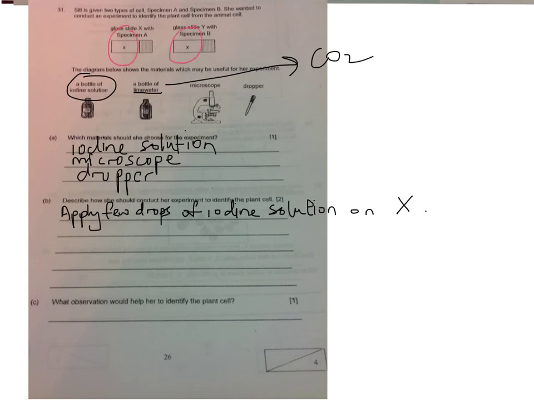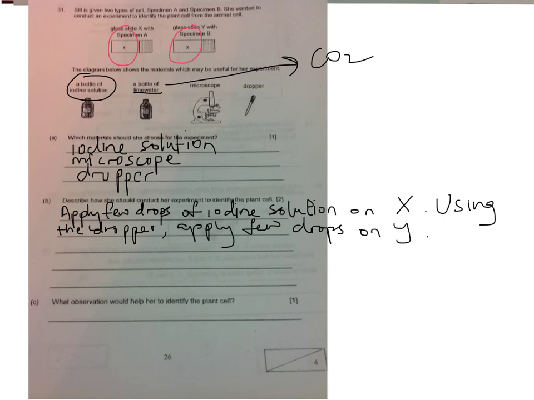And then using the dropper, apply a few drops on Y. And then observe the cell using the microscope.